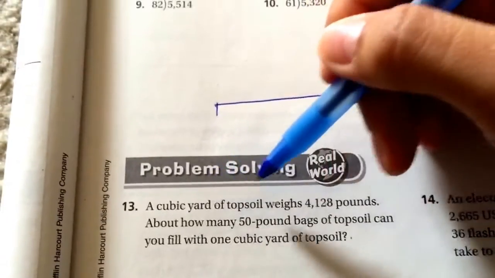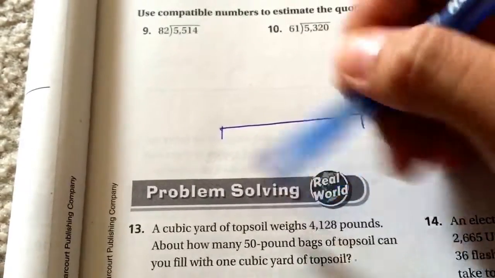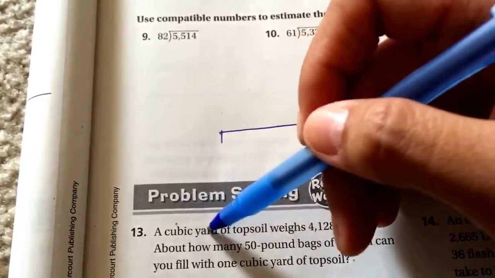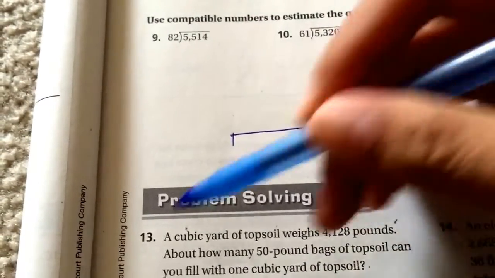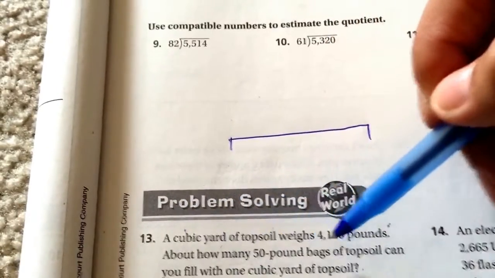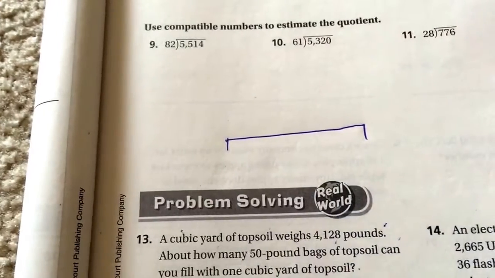A cubic yard of topsoil weighs... Let's start over. A cubic yard of topsoil weighs 4,128 pounds. About how many 50-pound bags of topsoil can you fill with 1 cubic yard of topsoil?